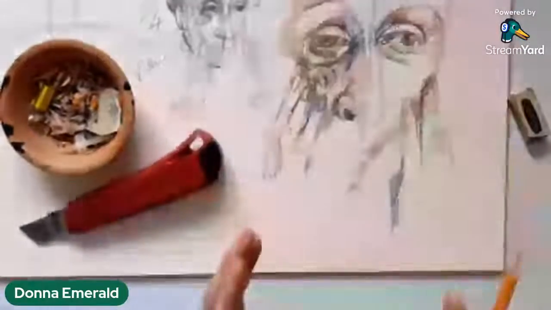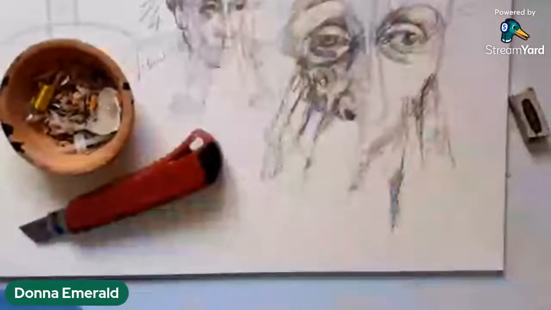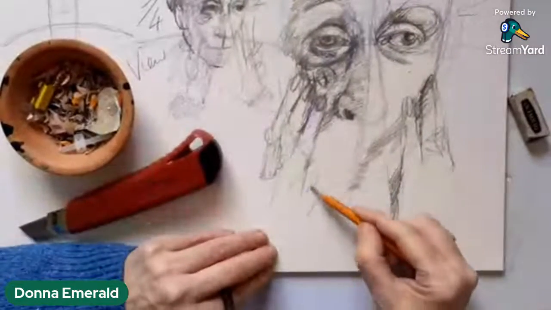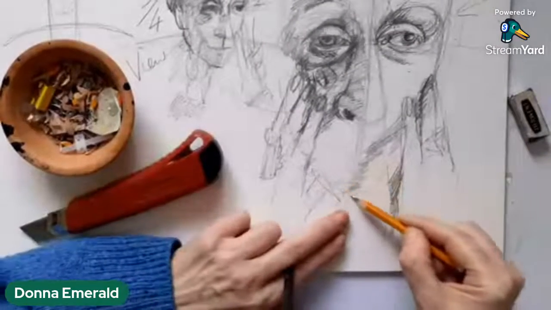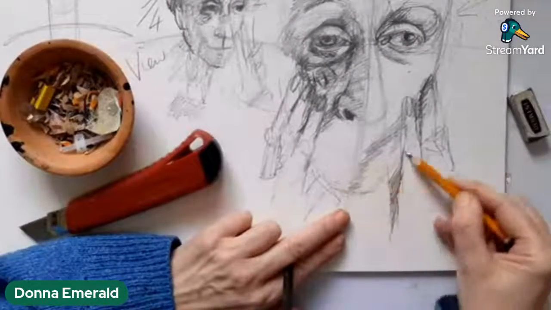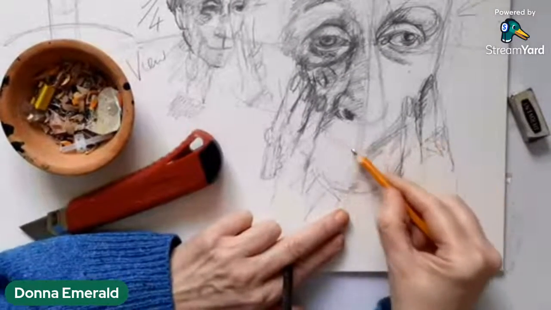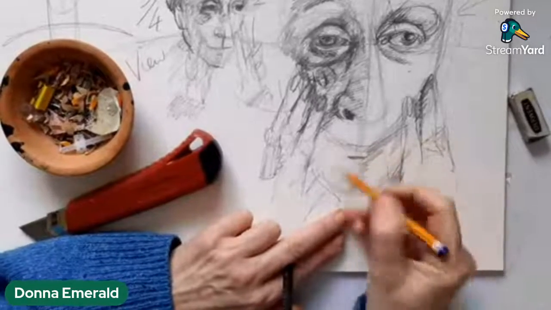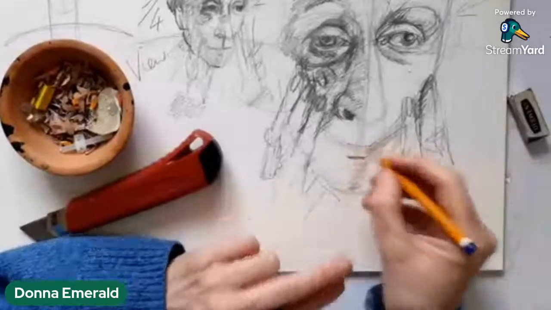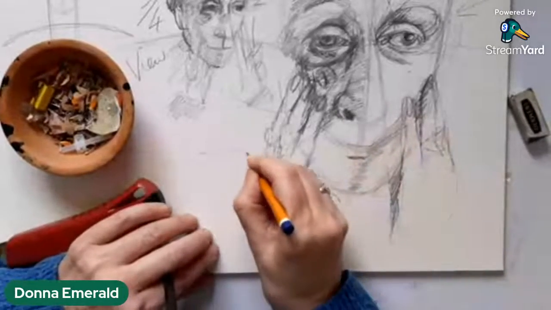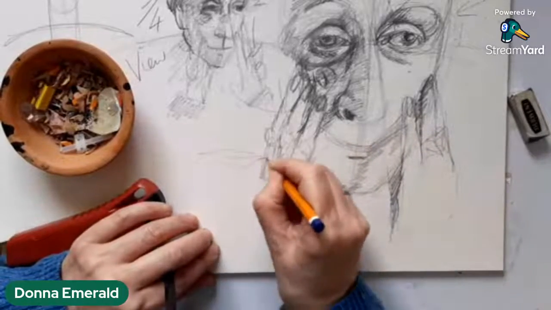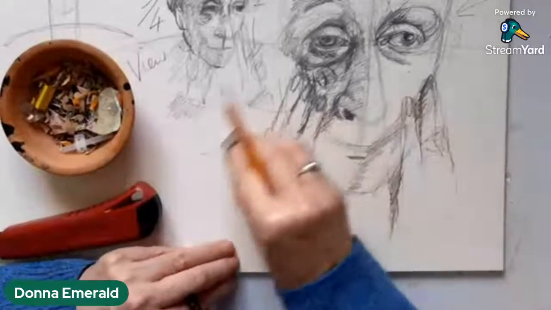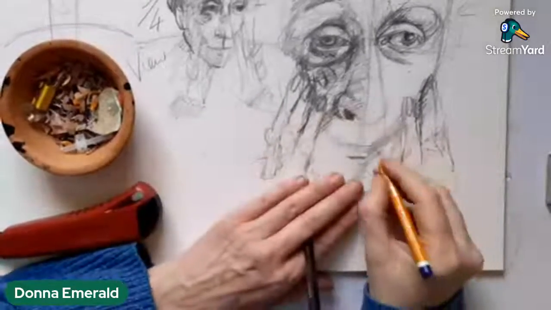Okay, so we have the hands. They're not really supporting the head, but we have them suggested because we have enough of the head in for those to happen. So you see the way I'm doing the mouth, I'm not doing these little outliney things and generalizing about mouths. Mouths don't work like that.